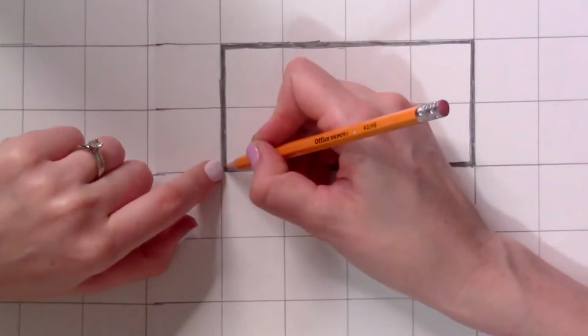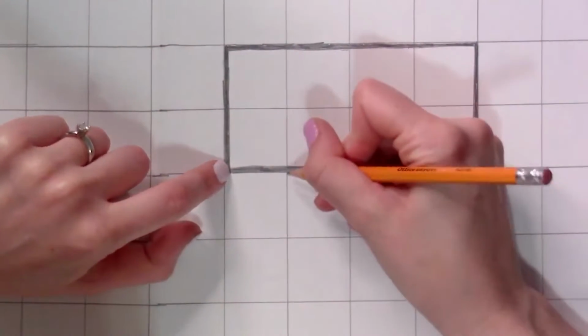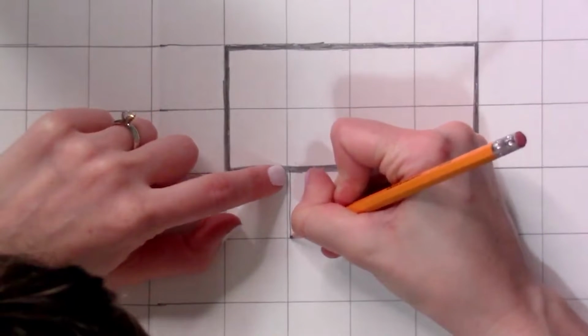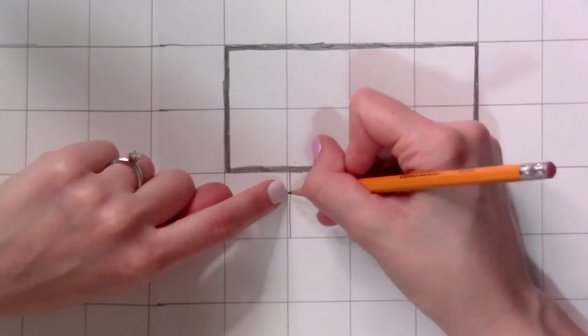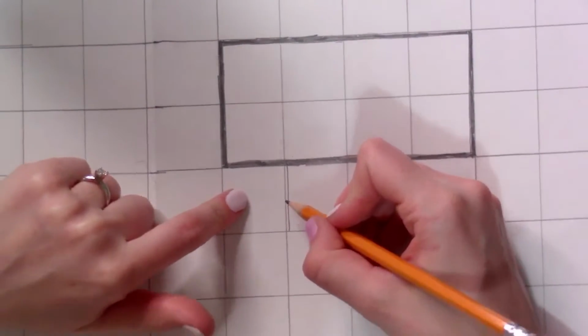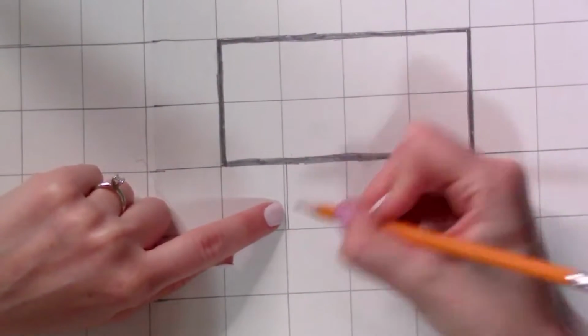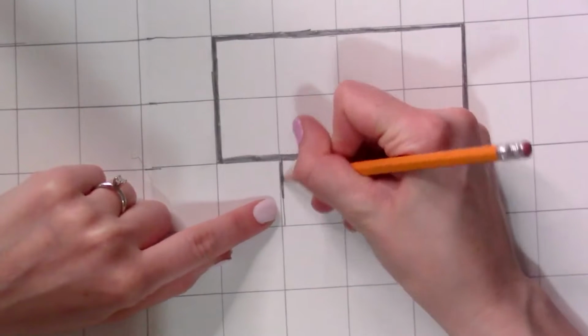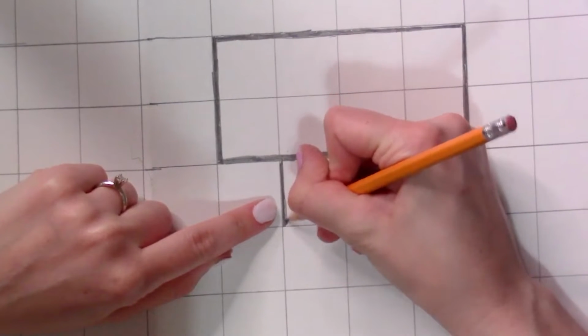So we're going to go in 1 and then down here. This is going to be the left side of the neck. It's going to be one box smaller than the head. So I just did a line there, and then I'm going to color that in. All right.